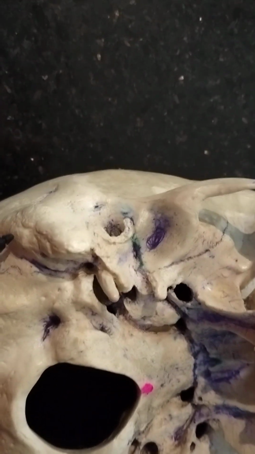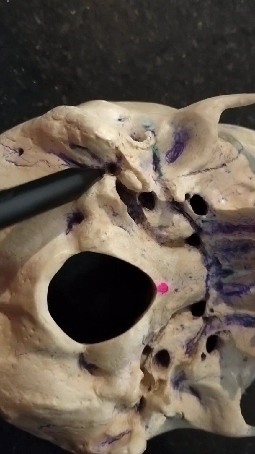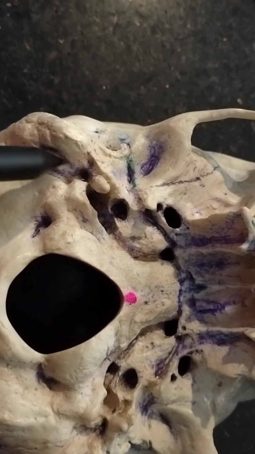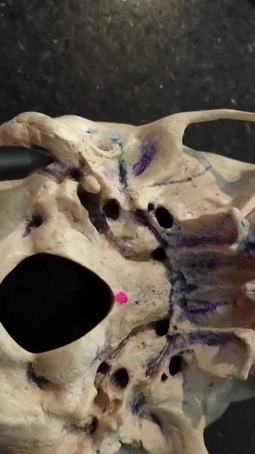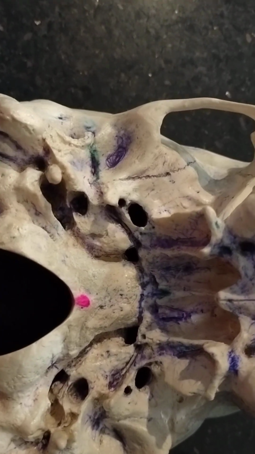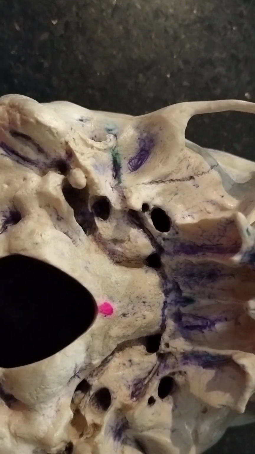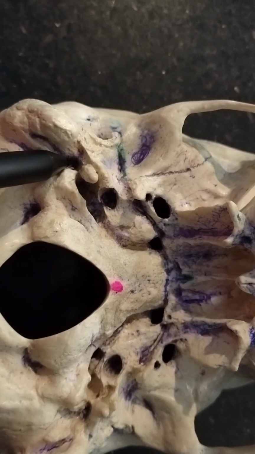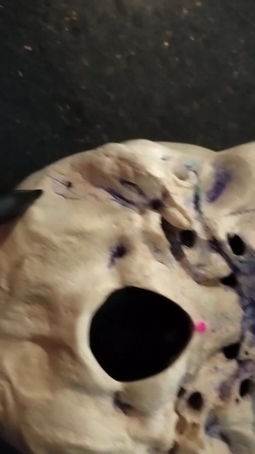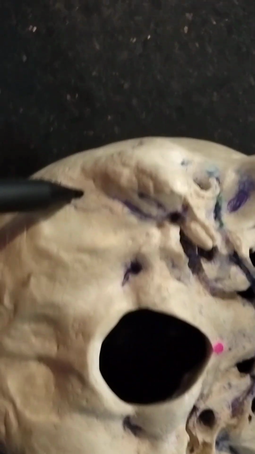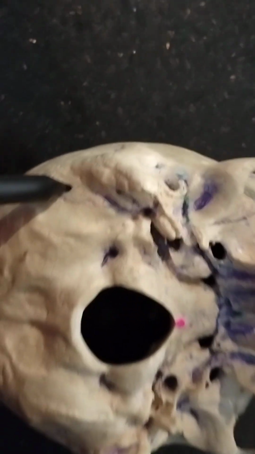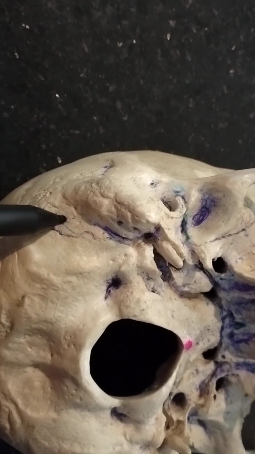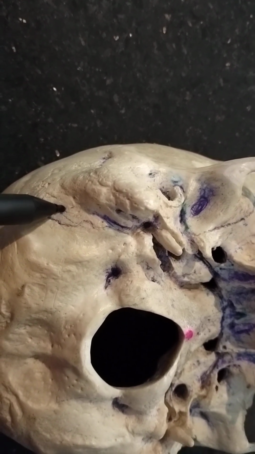Now this mastoid process has this groove for the occipital artery, this mastoid notch, the digastric notch, where the digastric muscle arises, the origin of the digastric muscle. We have the stylomastoid foramen between the styloid and the mastoid. It transmits the facial nerve and the stylomastoid artery. And this part is the mastoid foramen. It transmits the meningeal branch of the occipital artery and the emissary veins.